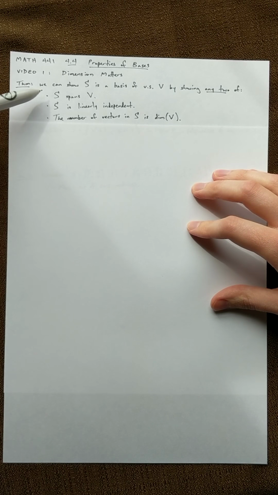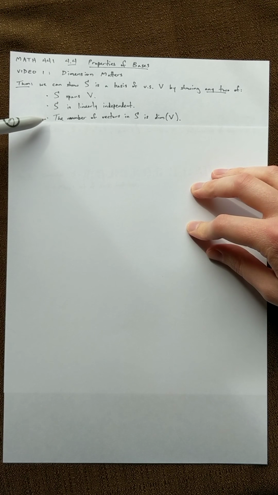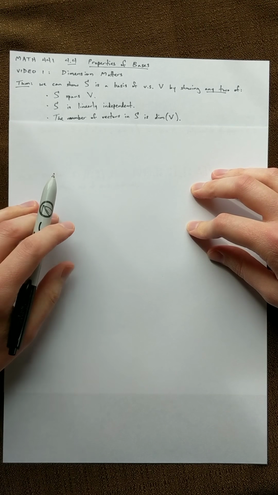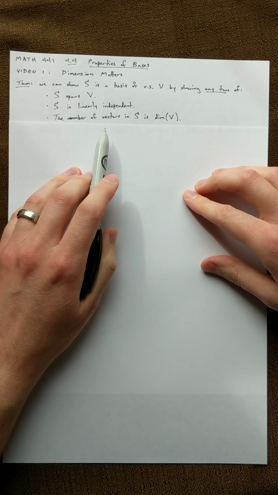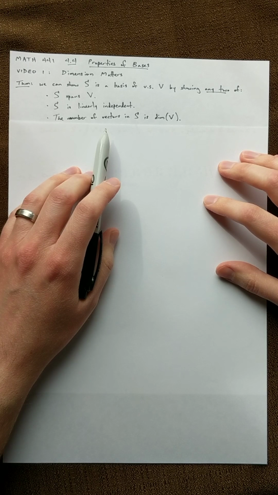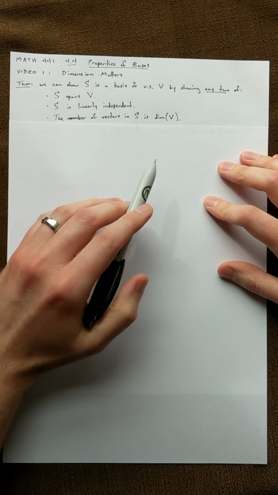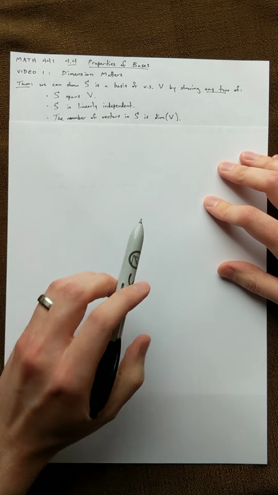If you think back to the original definition of a basis, it's actually just the top two. But then if you know the top two, you know that that number of vectors has to also be the dimension of V. We had a similar theorem when we were looking at bases of Rn, which was in section 1.5, but we're going to come back to it talking about any old vector space.